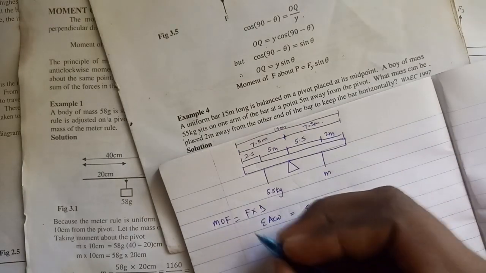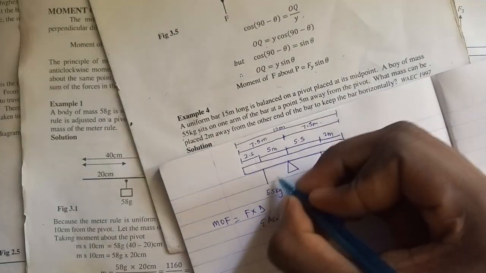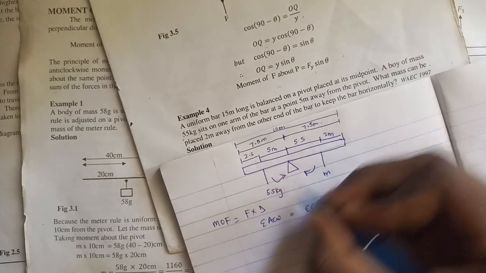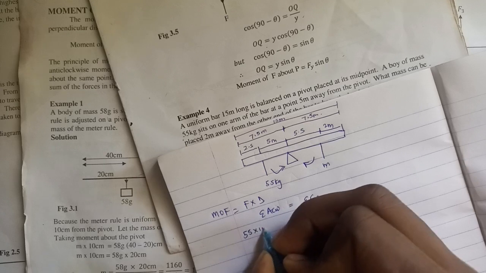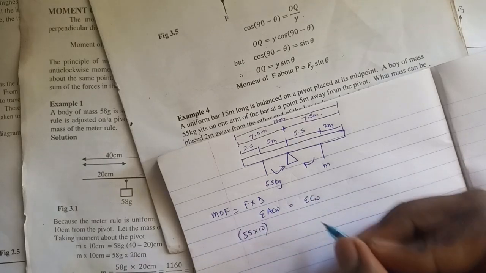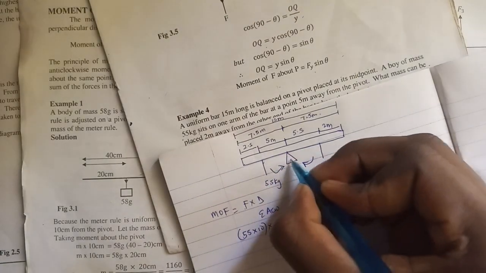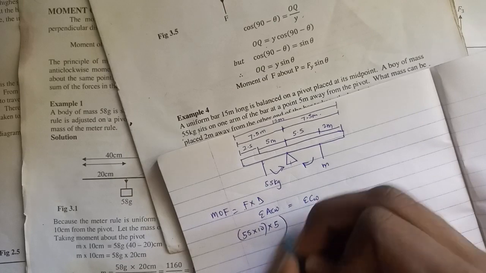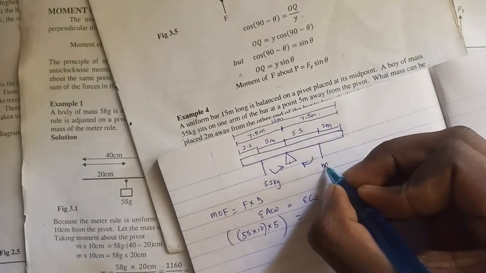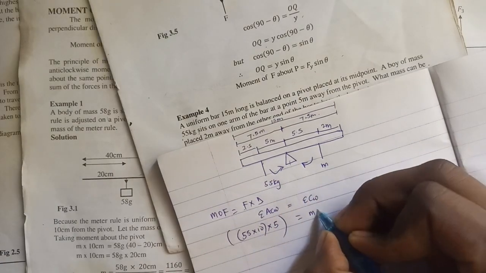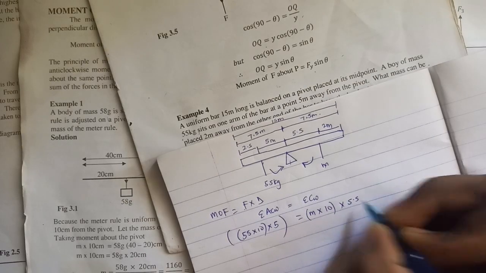When they are saying weight, you have to convert. So they said force times perpendicular distance, and we need to calculate the moment of the anti-clockwise and the clockwise. Let's calculate the first moment. That's 55 times 10, mass times gravity, gravity is 10, which will give us our force. And the distance is from here to the pivot, this is where we are taking our moment about. So that will be 5 equals the clockwise, which is going like this. Our mass is m, mg, gravity is 10, times 5.5.